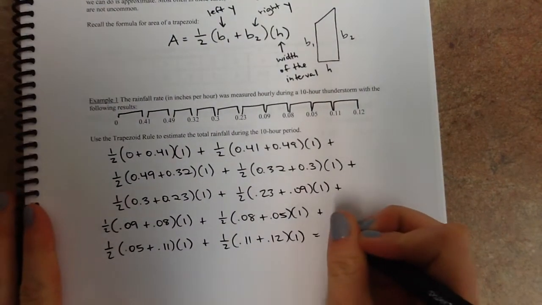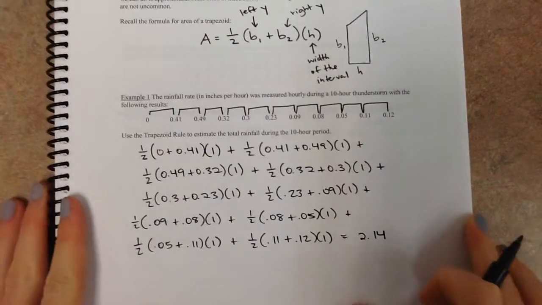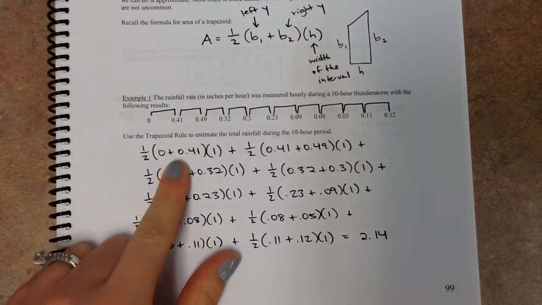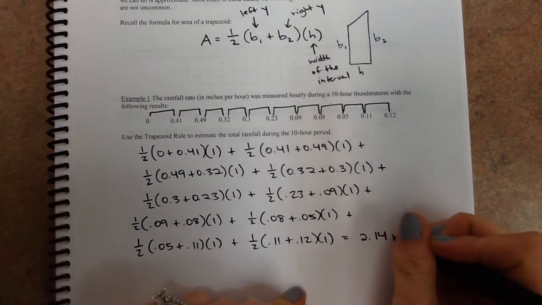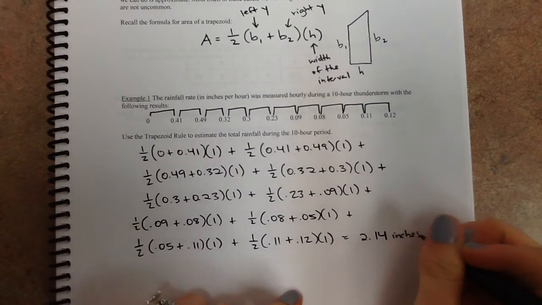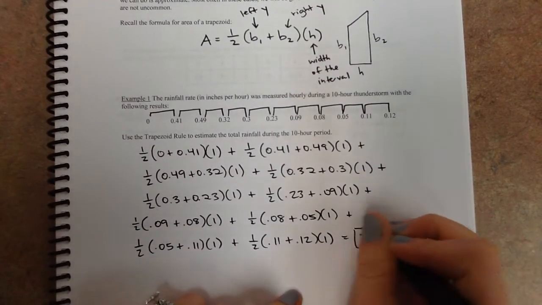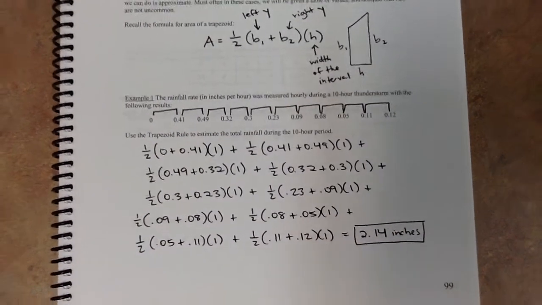So we get 2.14, and then when you're doing units, remember 1/2 doesn't have a unit attached. These are all inches per hour, and then times hour. So what we end up with is inches. So over that 10-hour time span, we've got a total of about 2.14 inches.